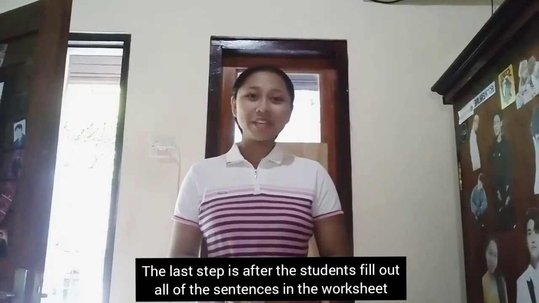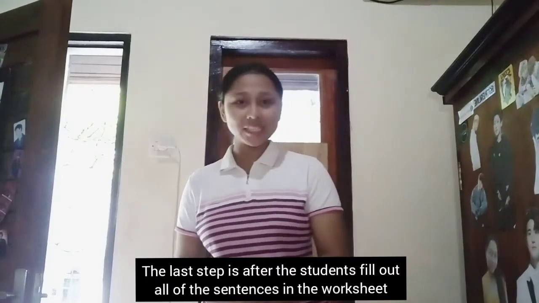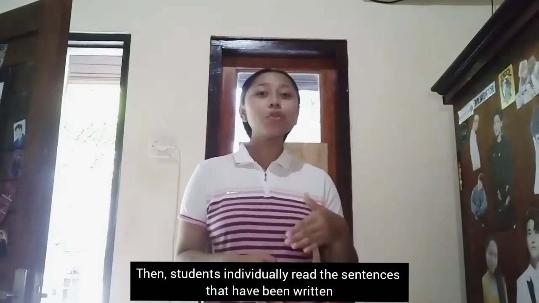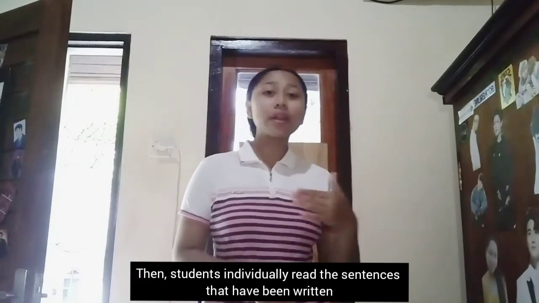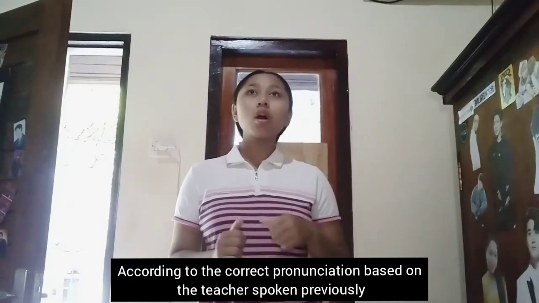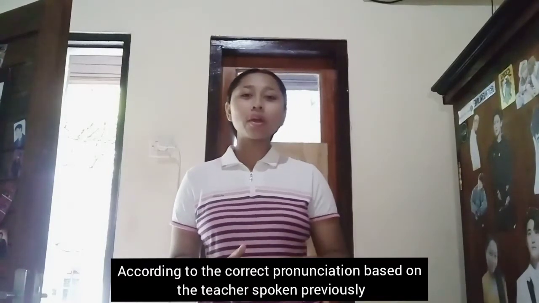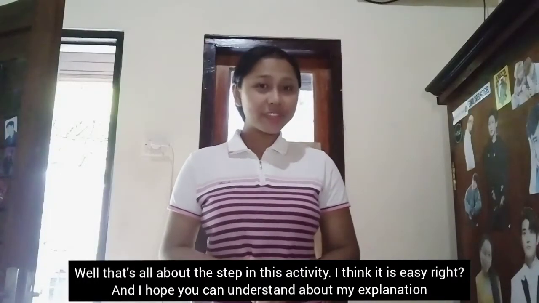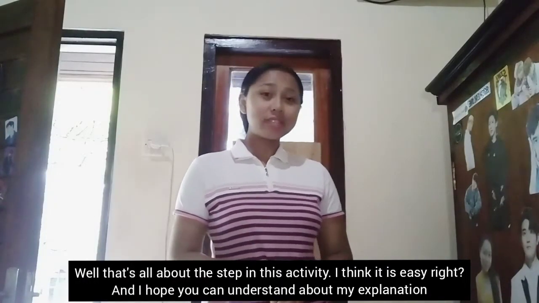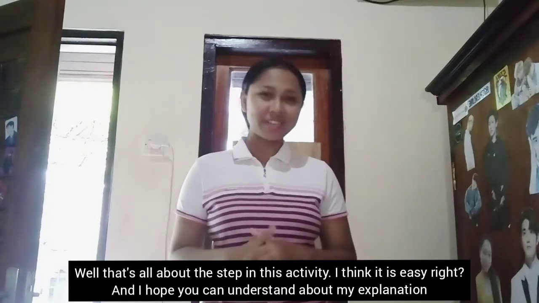The last step is, after the students fill out all of the sentences in the worksheet, the students individually read the sentences that have been written with correct pronunciation based on what the teacher spoke previously. Well, that's all about the steps in this activity. I think it is easy, right? And I hope you can understand my explanation.